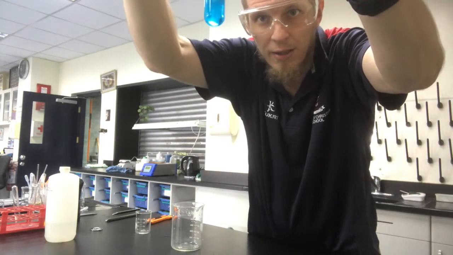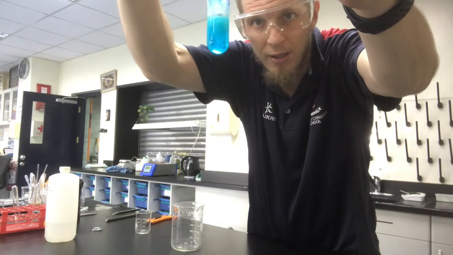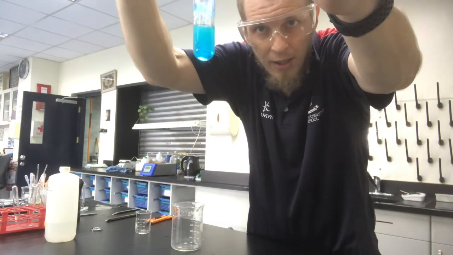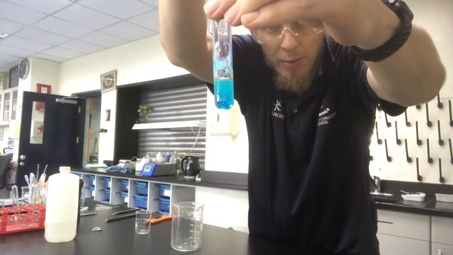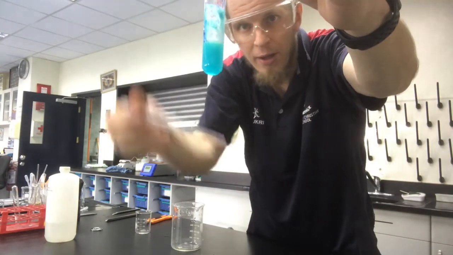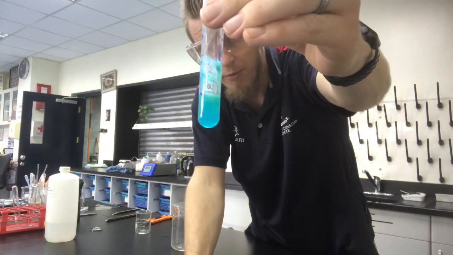Okay, you can kind of see it. There we go, here's a good one. Okay, there we go, we've got a precipitate forming in there. Okay, do a little bit more, see if we can get a little bit better. Yeah, there we go. Okay, so we've got a good precipitate forming in there.